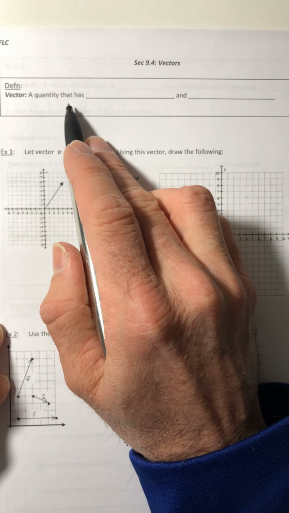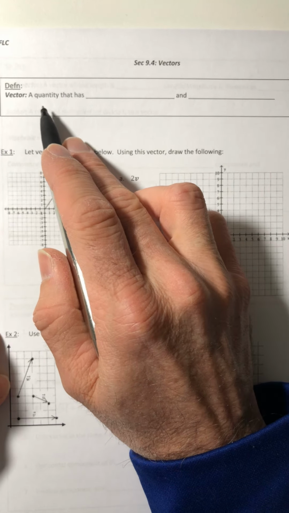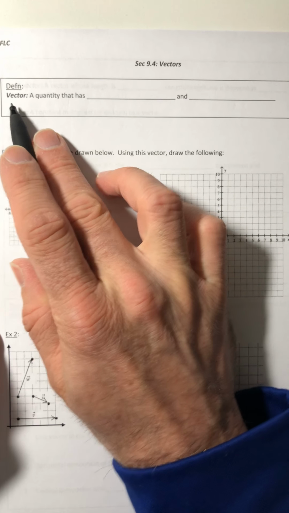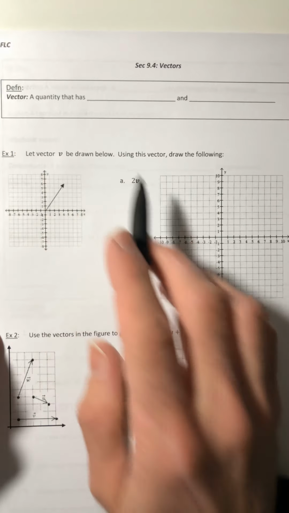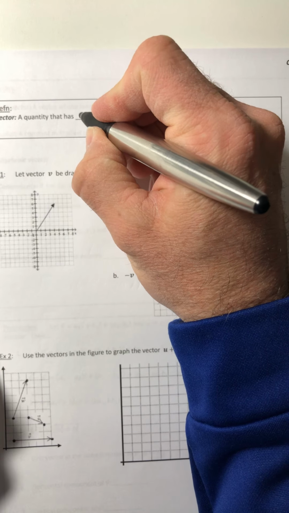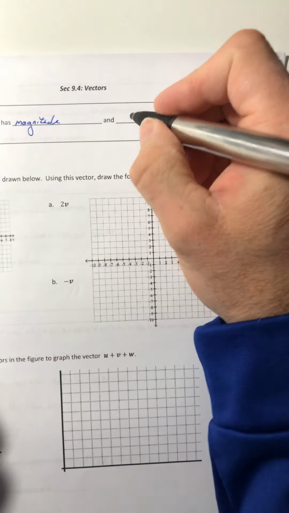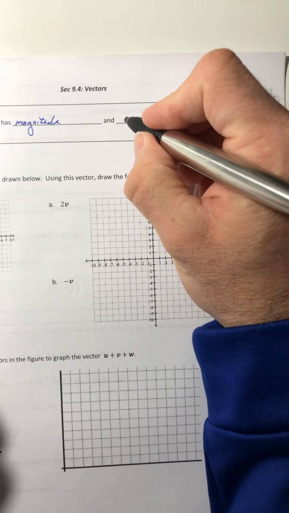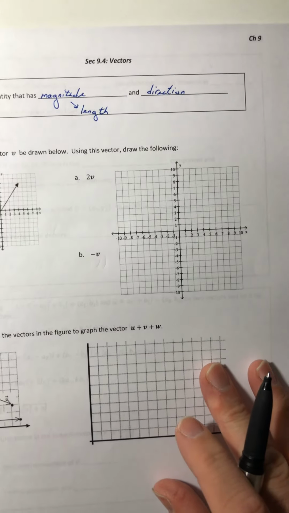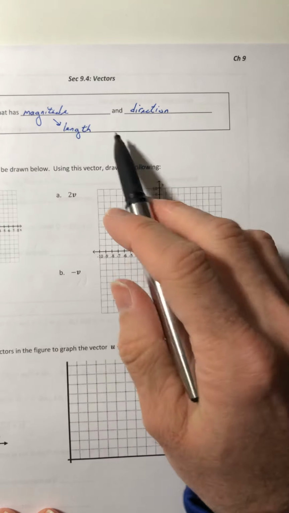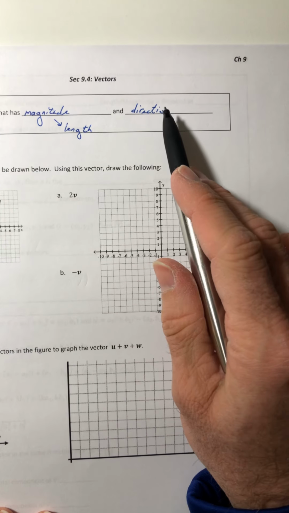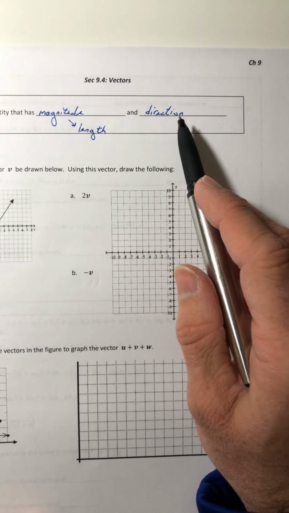So vector, actually, in the movie Despicable Me, there's a character called Vector, and he actually defines it correctly. A vector is a quantity that has both magnitude and direction. So magnitude, that is just a real mathy way to say length. So it has a length and it has a direction. So you know how far you're supposed to go and you know in what direction to head.